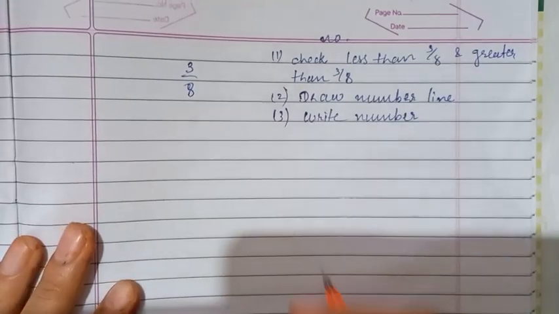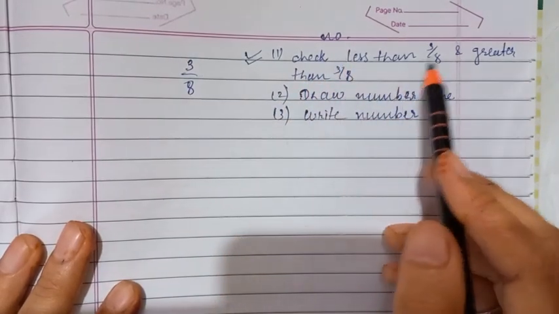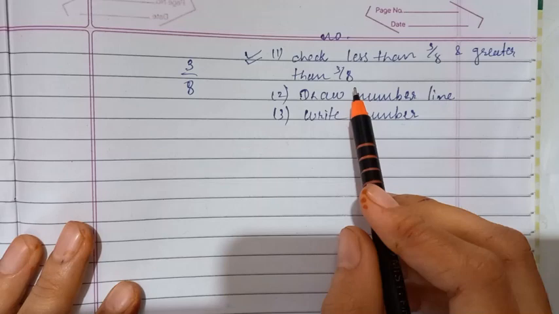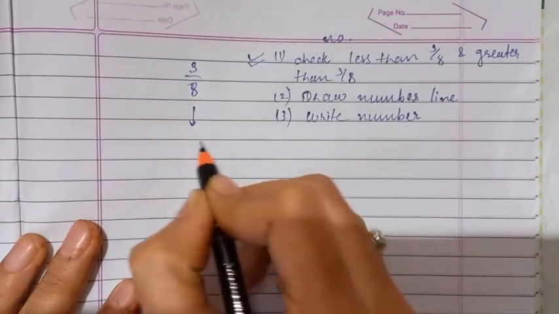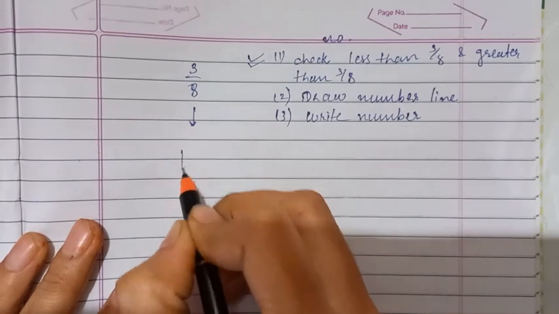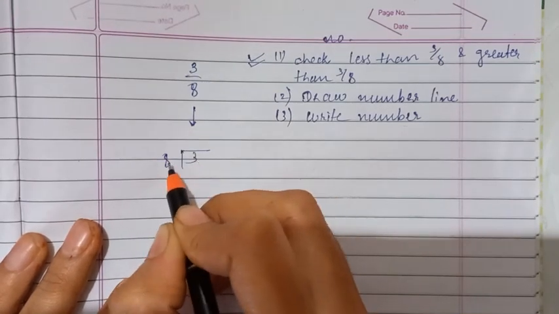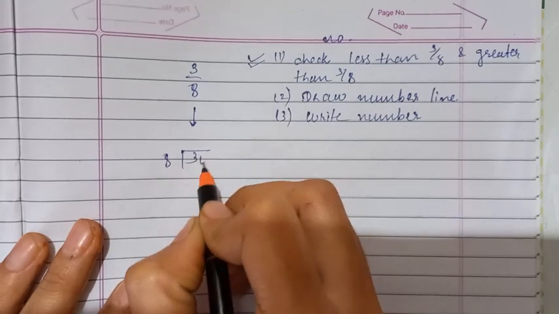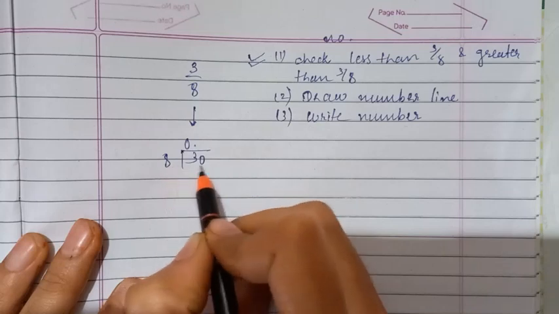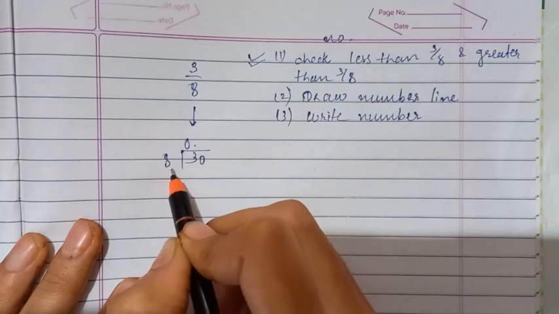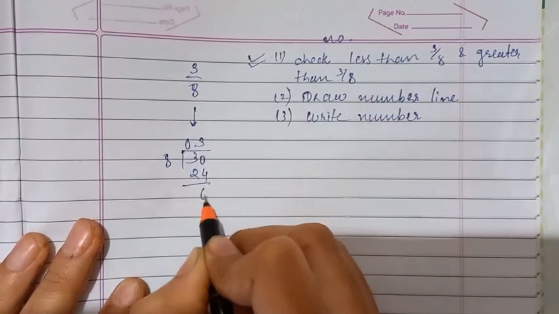Okay, so the first step we will do is check a number less than 3/8 and greater than 3/8. How will we check? We count this number in decimal. So divide 3 by 8. Here the dividend is less than the divisor, so put 0 and here also a point. Now divide 30 by 8. 8 3s are 24. We will get 6.